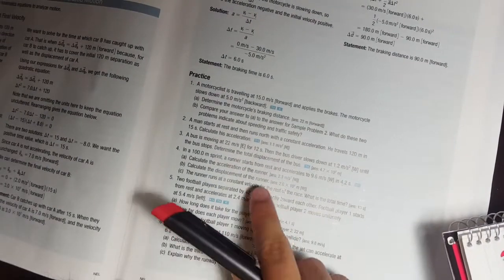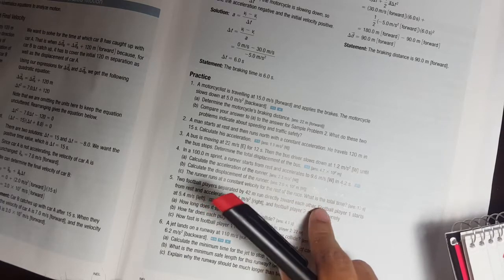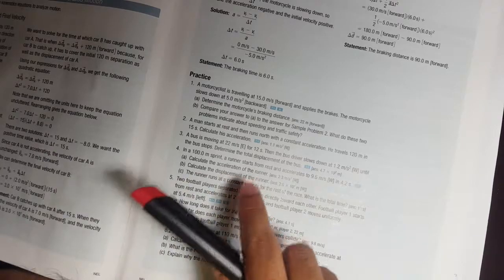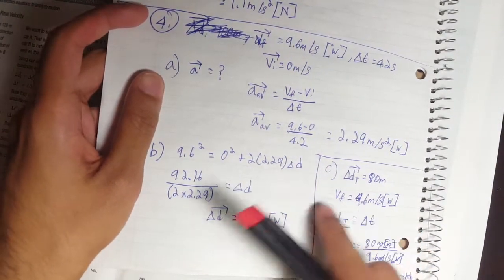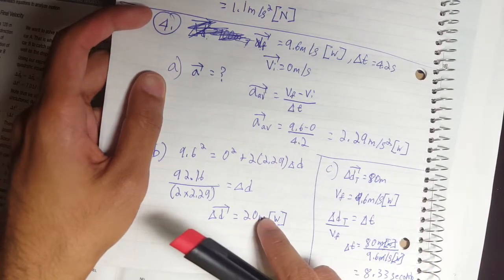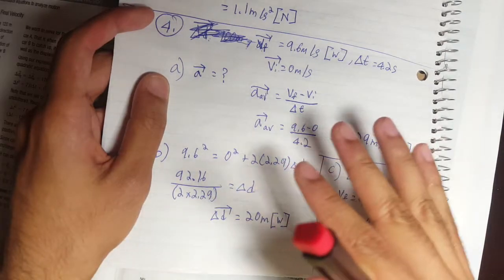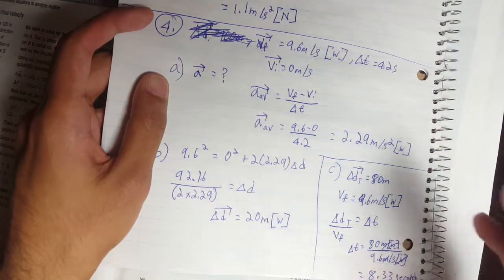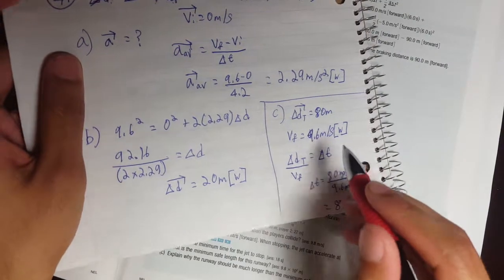Now you have to remember that the question is asking for the total time of the entire race from the beginning to the end. From 20 meters to 100 meters, which was the 80 meter displacement, after he stopped accelerating and started moving at constant velocity, this is how much time it took him to reach the end of the track.